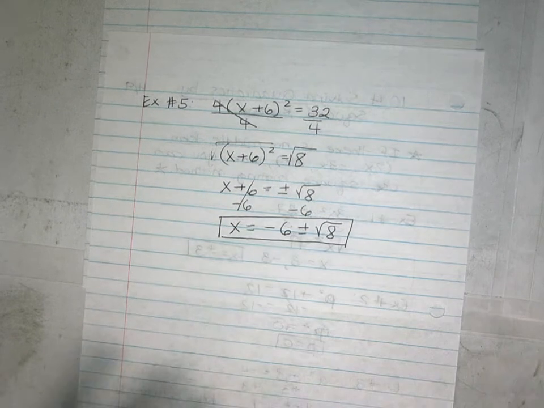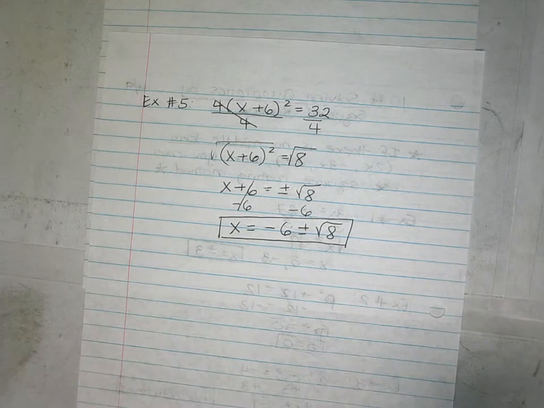I know that looks kind of new and scary to you, but we'll be getting much, much more comfortable with that as we move forward.